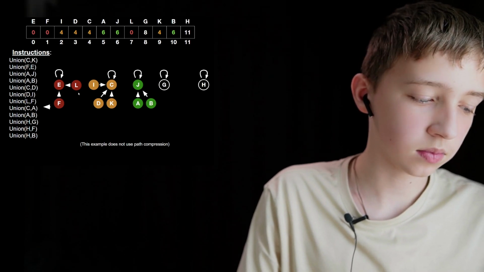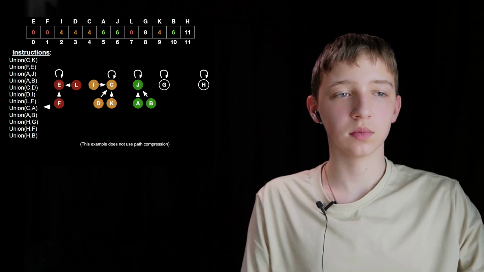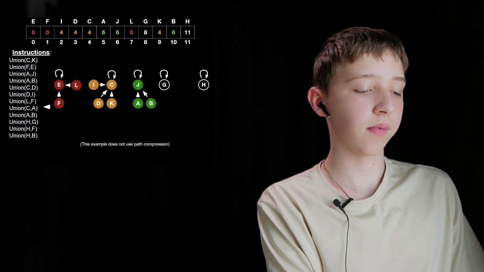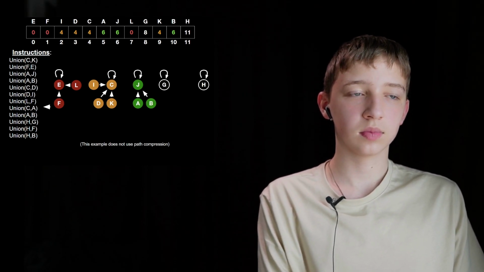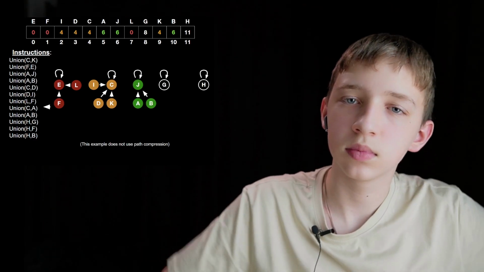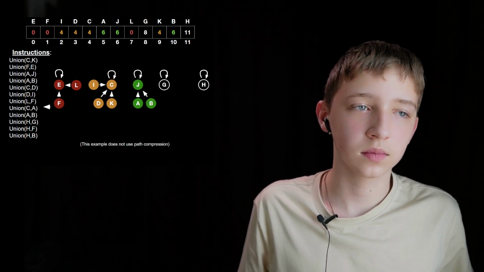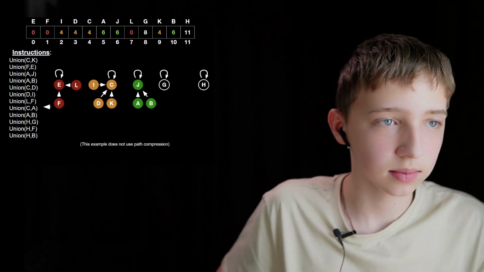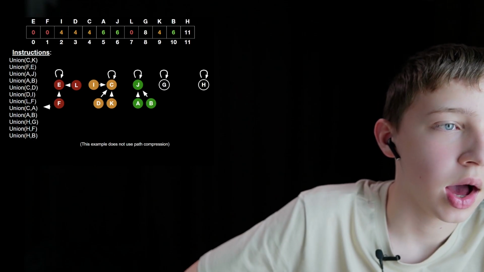Okay, so if a node is self-rooted, does that mean it's the vertex? For example, if you did not have your diagram, and you only had the array in your demonstration, would you still know what the root node was, or do you need your display?